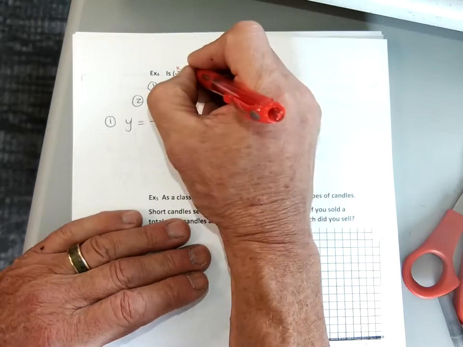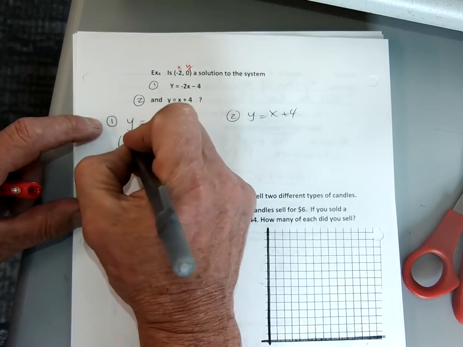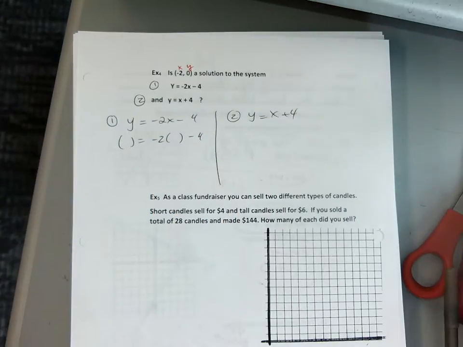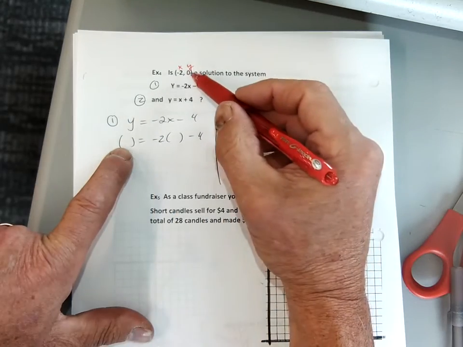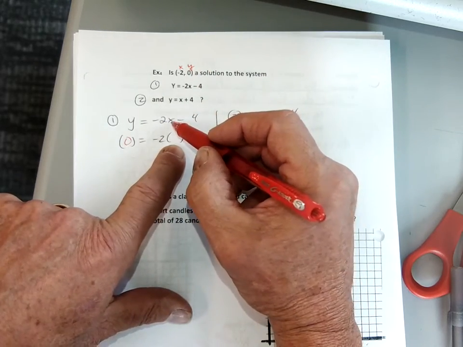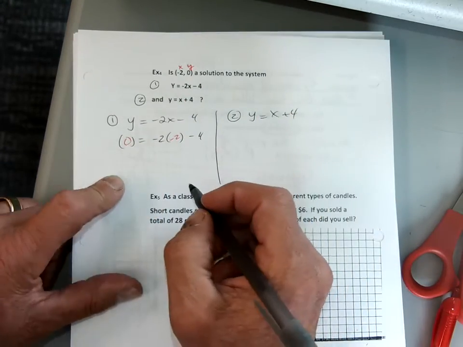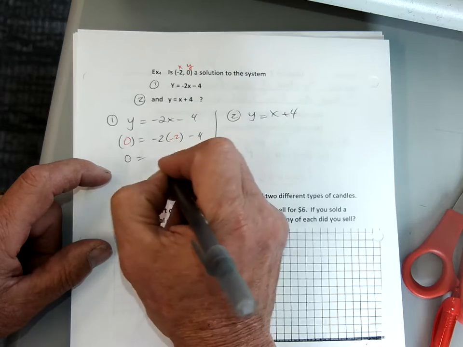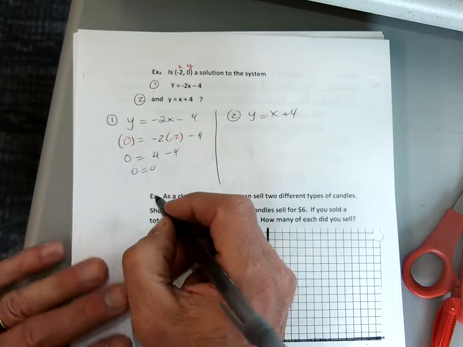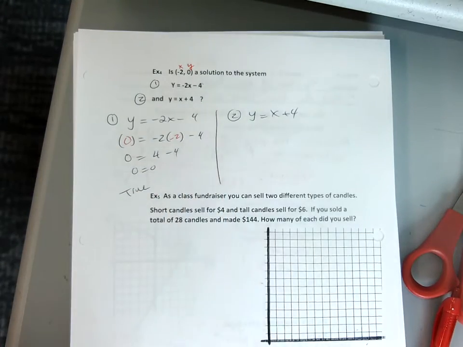Here's my x and my y. So instead of writing y, I'll replace y with the 0. And instead of writing x, I'll replace x with the negative 2. I'll simplify. I'll get 0 equals a positive 4. Negative times negative. 0 equals 0. Yeah, that's true. Yes, true. Which means this point's on that line. But it has to be on both lines.